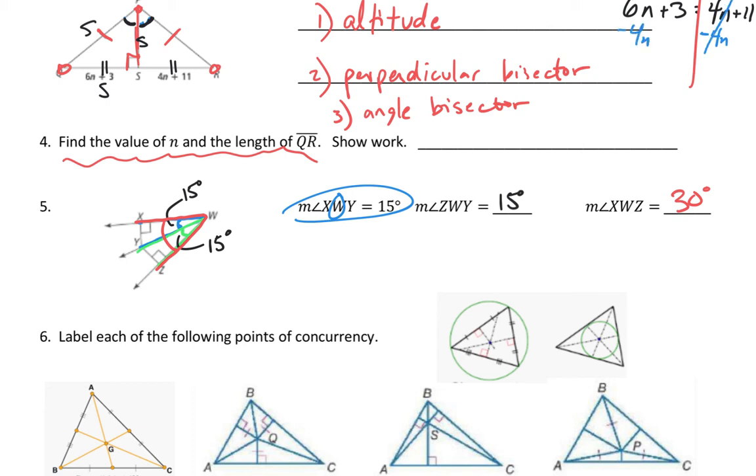All right, so it's going to be what? 2n plus 3 equals 11. Subtract the 3. See, algebra never goes away. 11 minus 3 is ocho, as they say in Puerto Rico. And n equals 4.